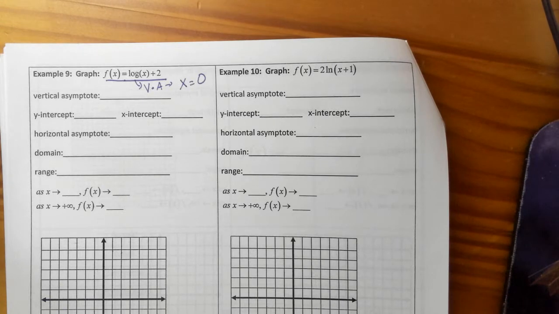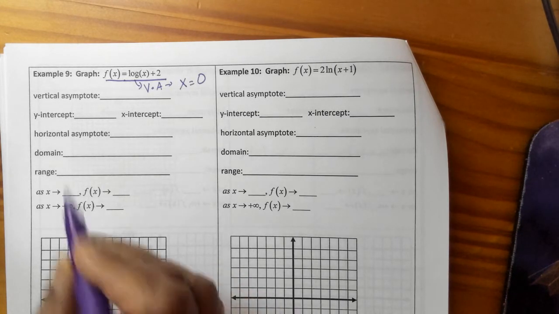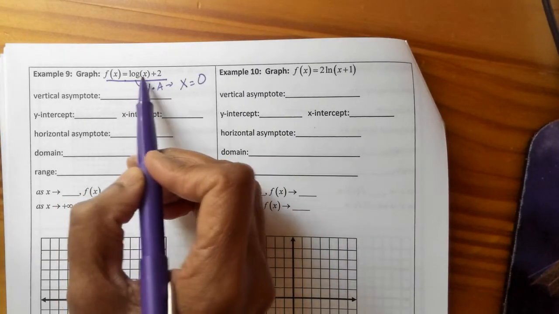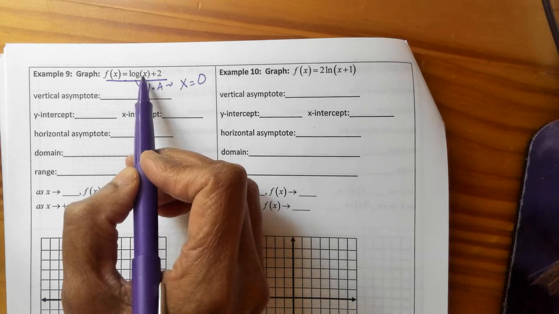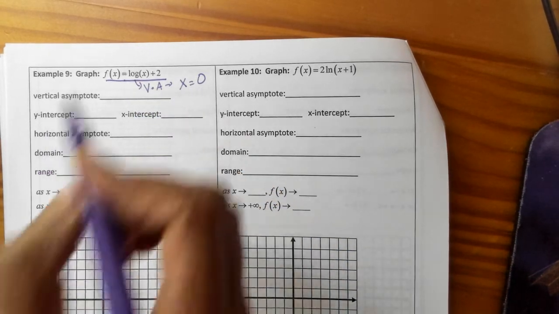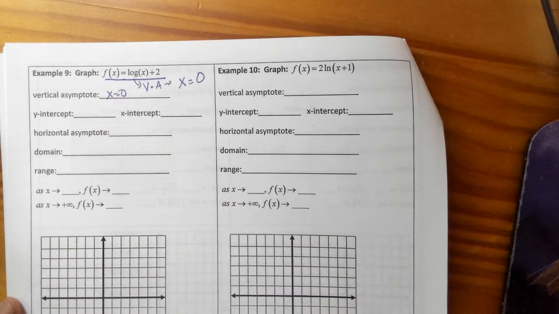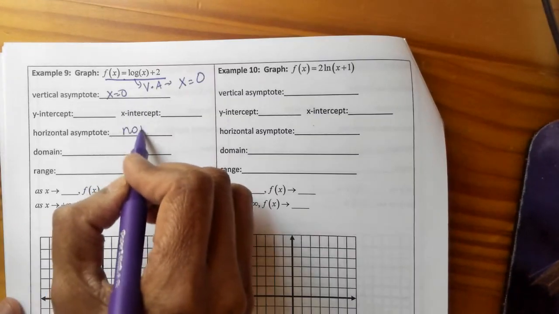Remember, a vertical asymptote is a vertical line, and any vertical line is basically x equals some value. So you have to basically look at how much the x value has shifted. There's been no horizontal shift, so it's going to be x equals 0. So my vertical asymptote is going to be x equals 0. Okay, so let's go ahead and graph this.